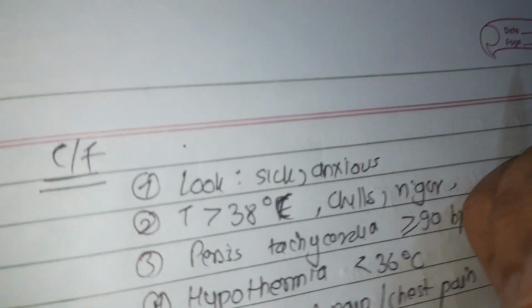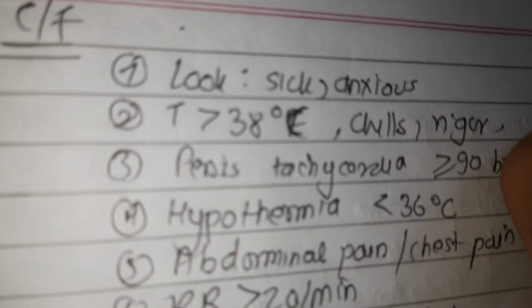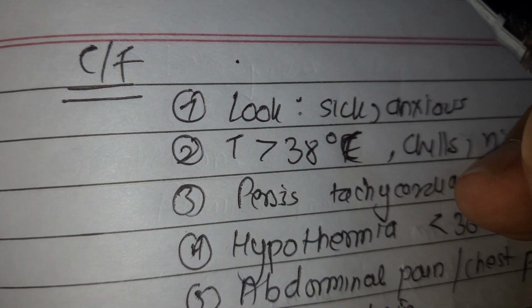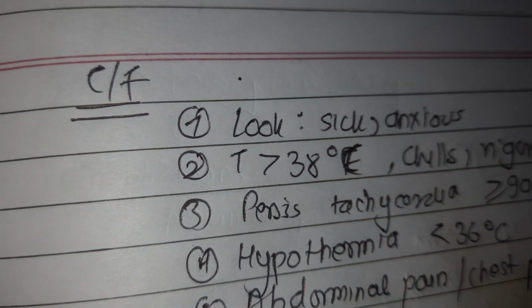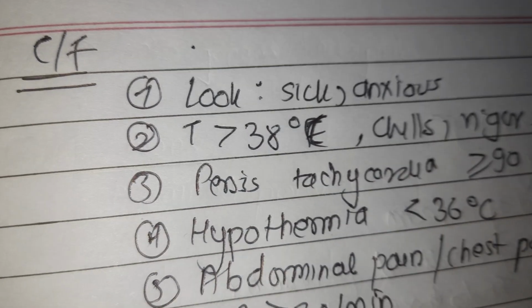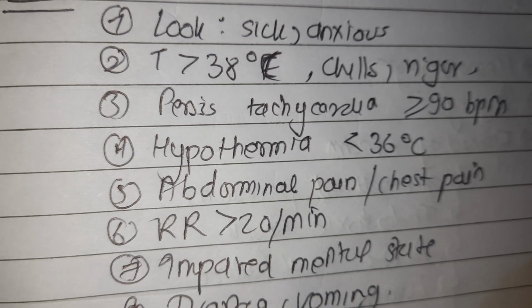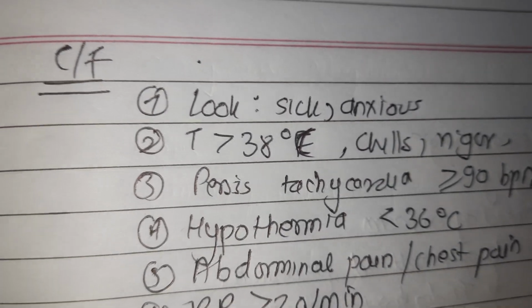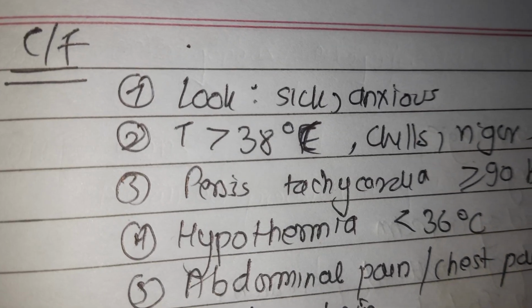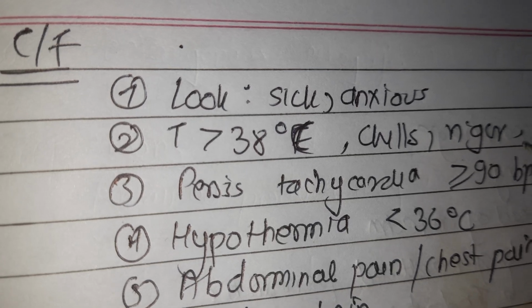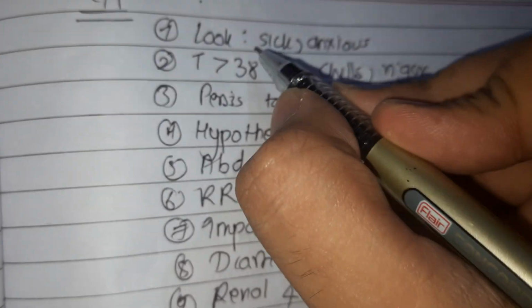Talking about clinical features, depending upon the severity and extent of infection, the clinical picture varies widely, and the history of unsafe termination by an unauthorized person is mostly hidden by the patient. The woman looks sick and anxious.